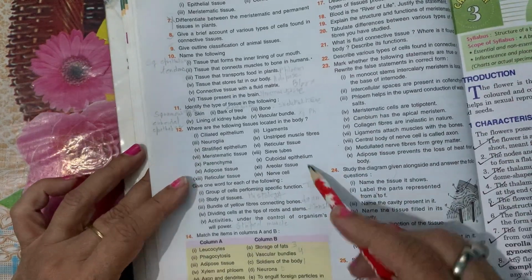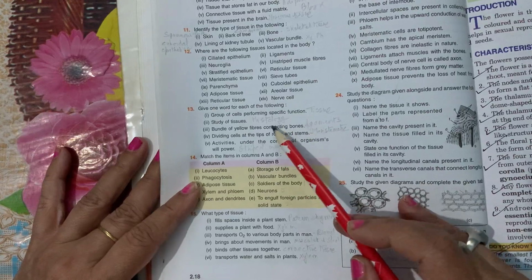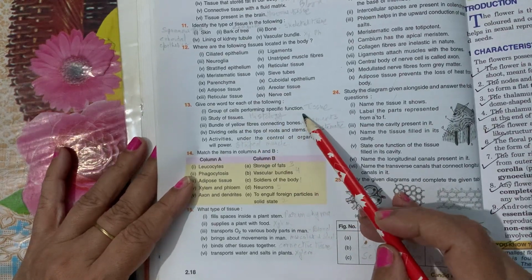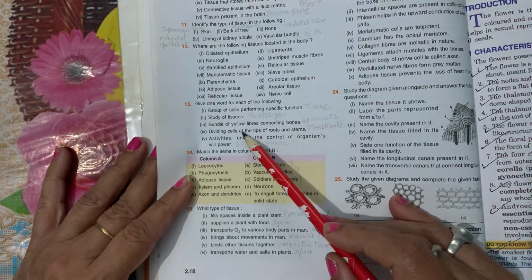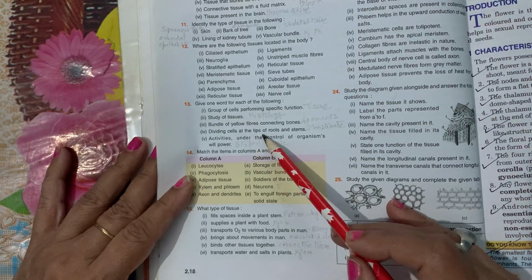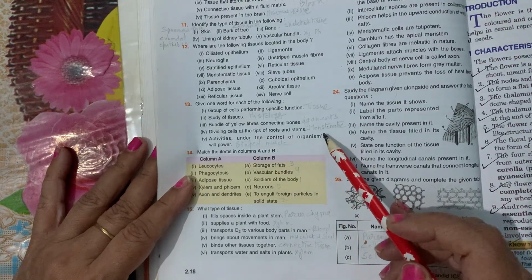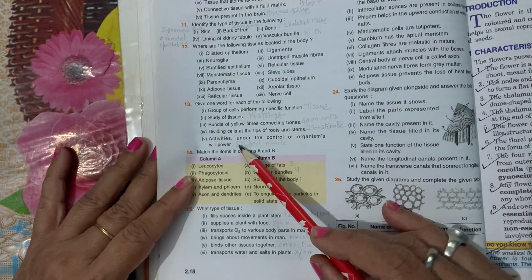Right? This I'll just see in the next exercise. Now here, give one word for each of the five. Group of cells performing specific function, tissue. Study of tissue, histology. Bundle of yellow fibers connecting bones, ligaments. Dividing cells at the tips of the root and stems, apical meristems or meristematic tissues.